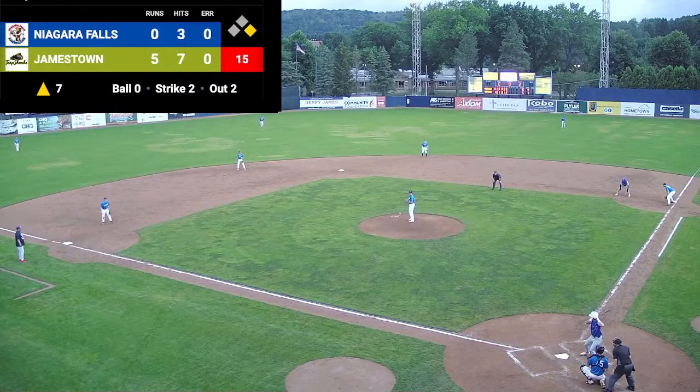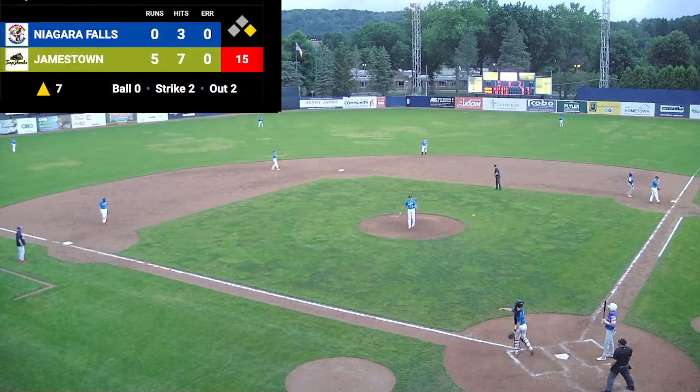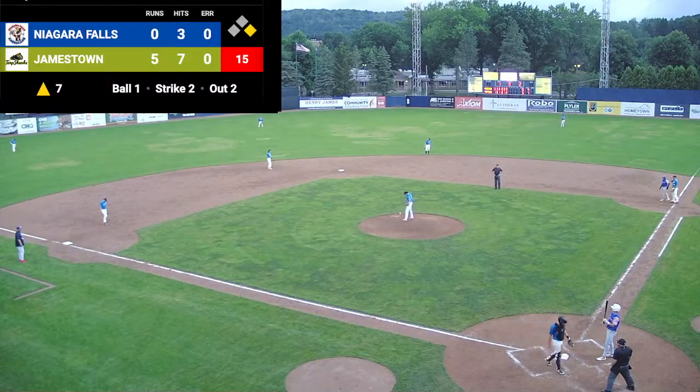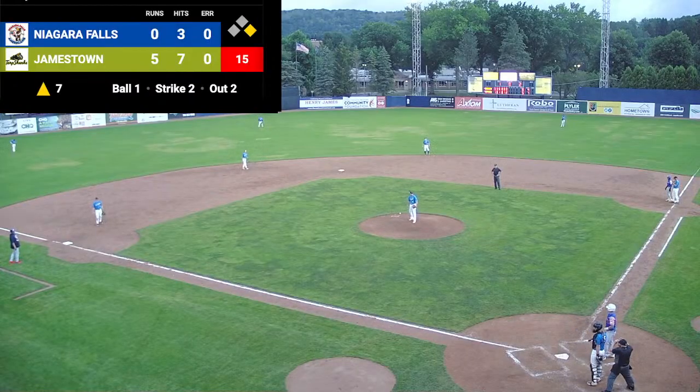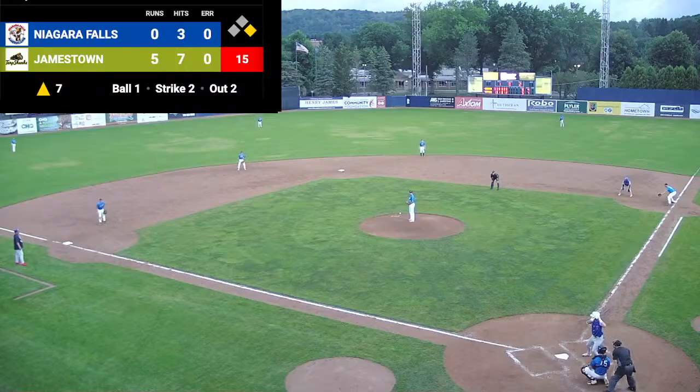Moore, 0 for 3 on the day. Has put some nice balls into play, but nothing dropping for a hit just yet in this one. Grant Moore, his batting average straddling that .400 line, may fall below if he's unable to get some hits up today.